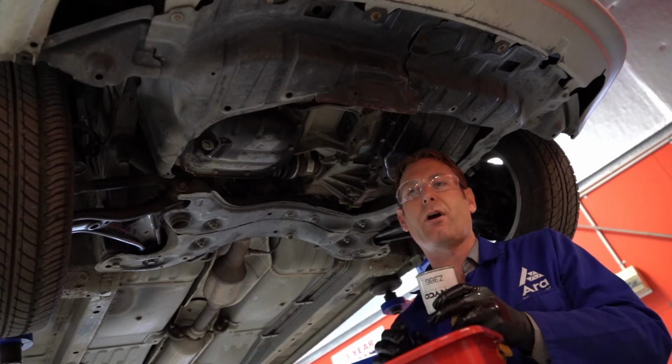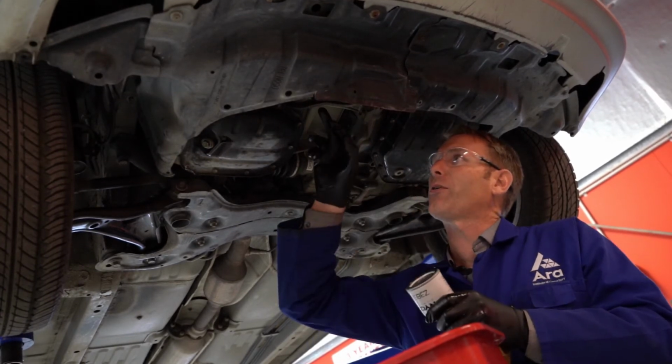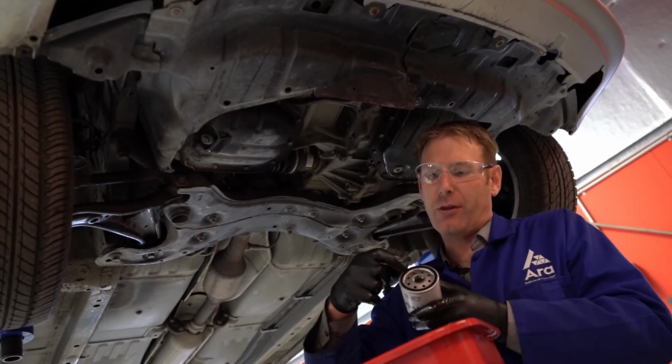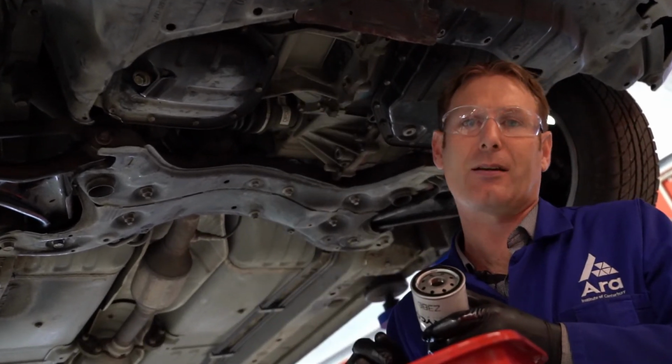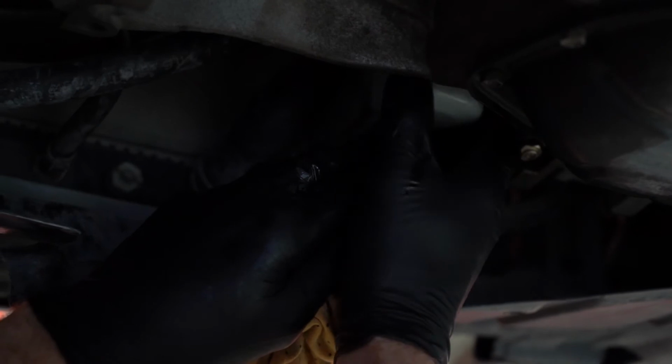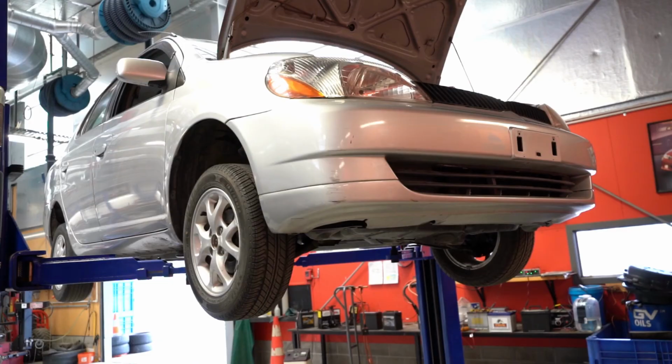Now, what's important to note is that when you're putting your oil filter up onto the engine, make sure that the little sealing ring of the old filter hasn't remained on the filter housing. So we just place the filter on and screw it into place by hand.